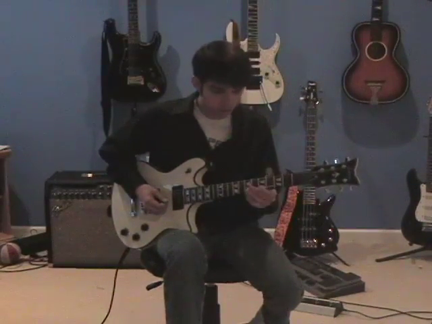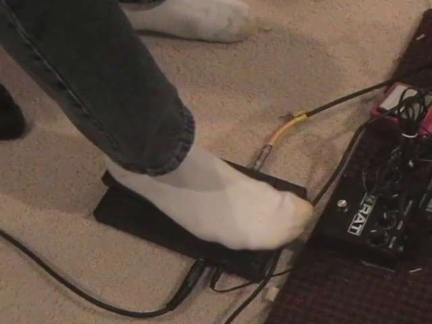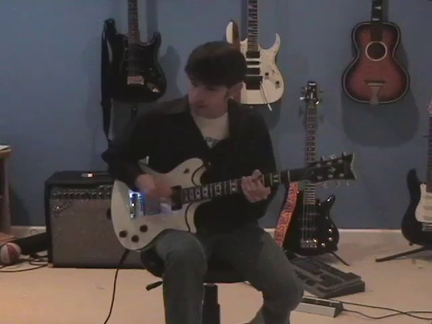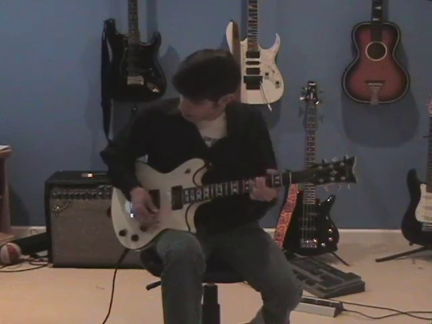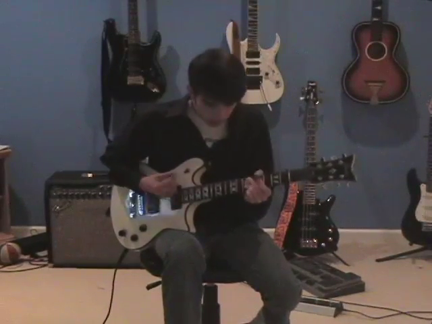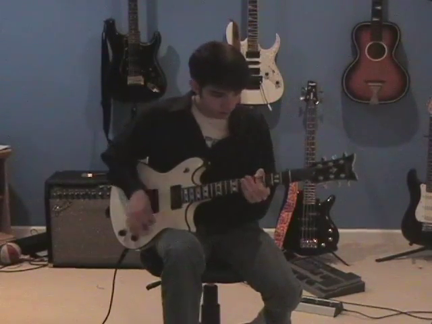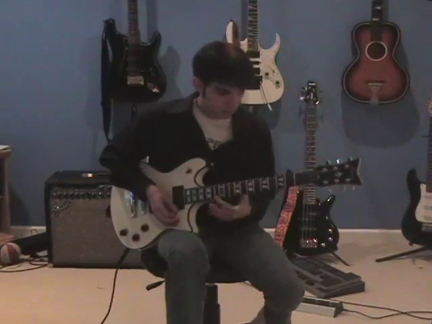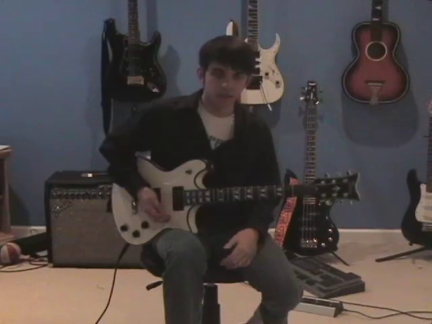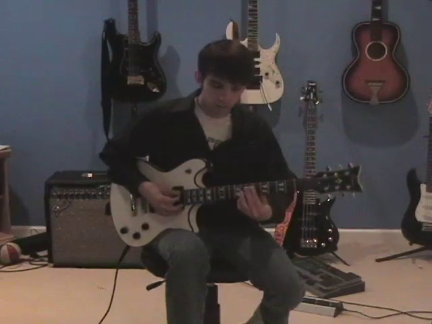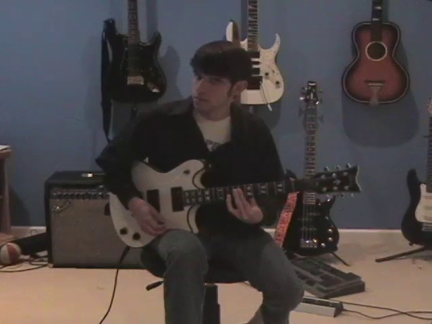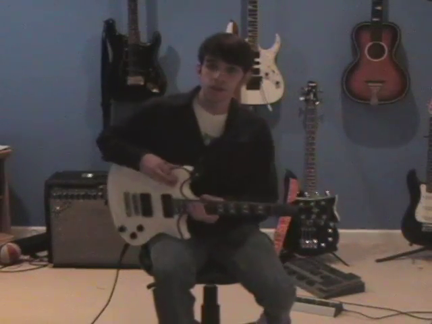Now you control it with this low pedal here. You can use it to get some real great funk sounds. There's a whole array of sounds you can get out of the wah pedal. Just takes some experimentation and some time.